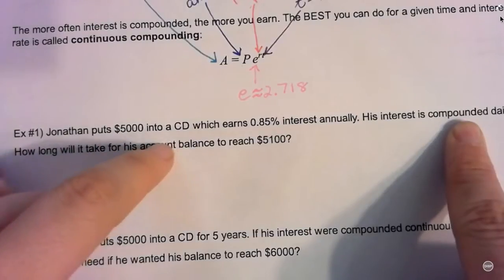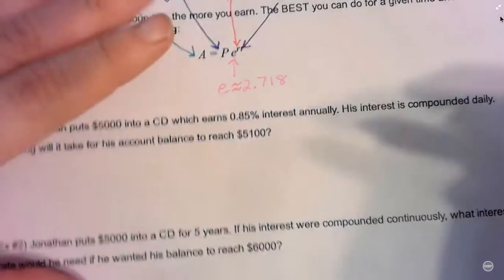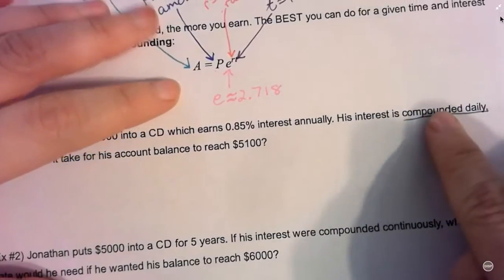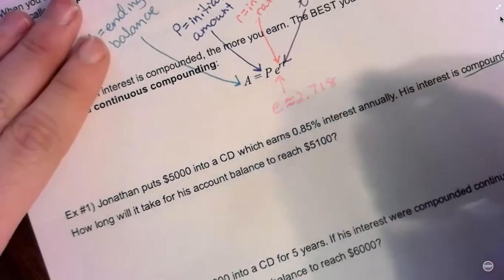How long will it take his account balance to reach $5,100? Since we're compounding daily, not continuously, we're going to be using this first formula. You only use the other one if it says continuous compounding. So go ahead and write it down first.